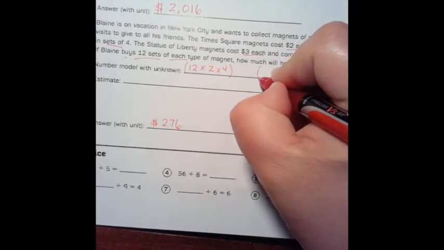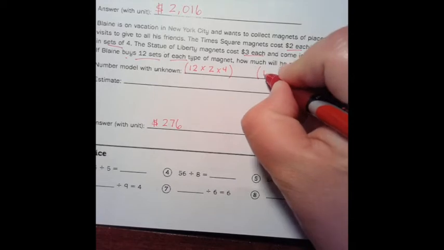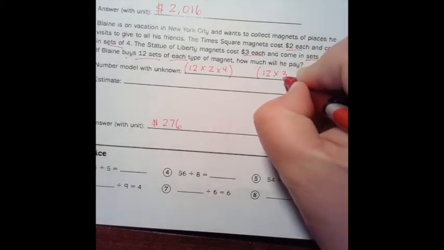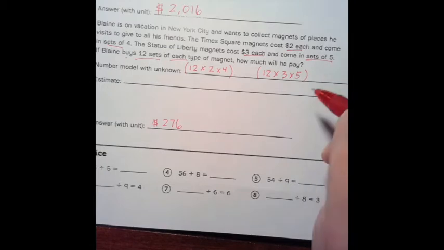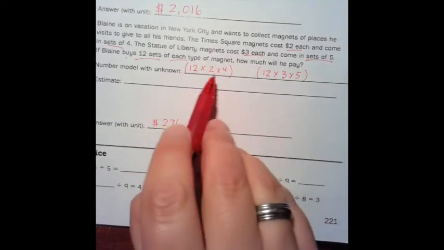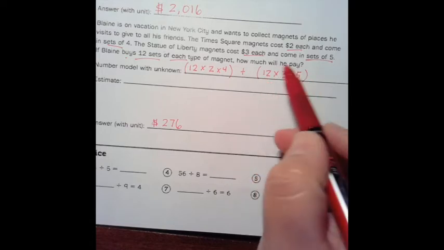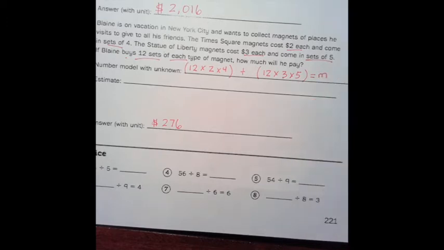And then over here for the Statue of Liberty magnets, again it was 12 sets times $3 per magnet times 5 in each set. And then what we did is we added the Times Square magnets to the Statue of Liberty magnets. And then that gave us our cost of all our magnets. So I'm going to use M as our unknown for magnets.